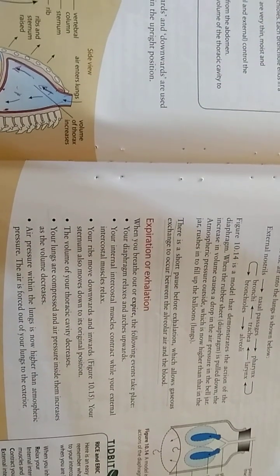Here we studied the whole process of respiration in humans. We also looked at the whole respiratory tract.